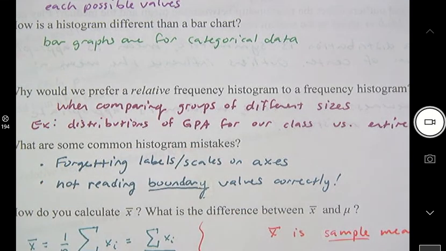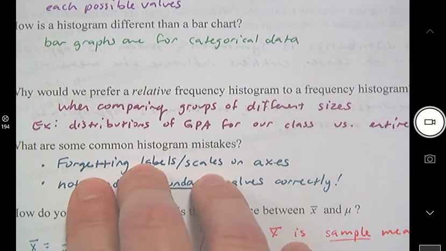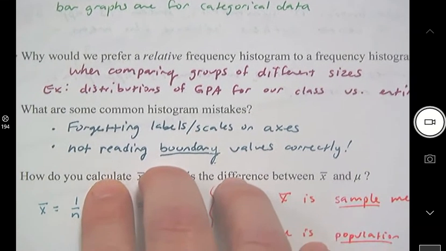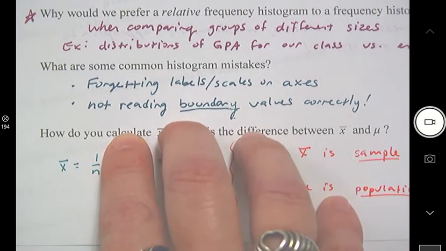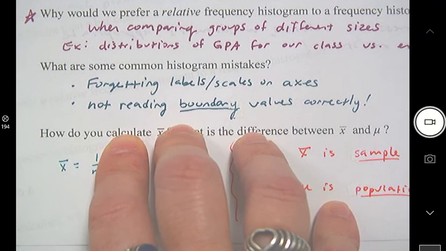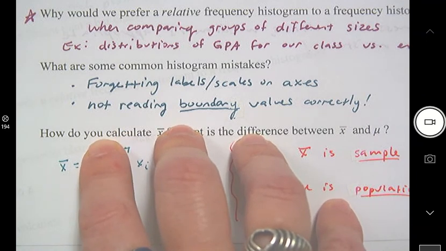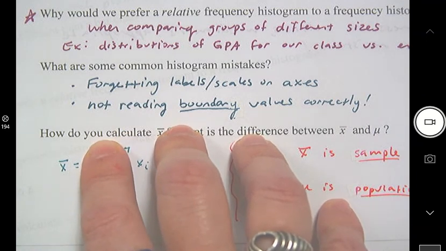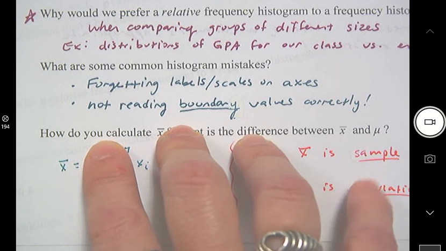If you have groups of largely different sizes, then you want to use relative frequency. Some of the common histogram mistakes are forgetting to label and scale your axes and not reading boundary values correctly.